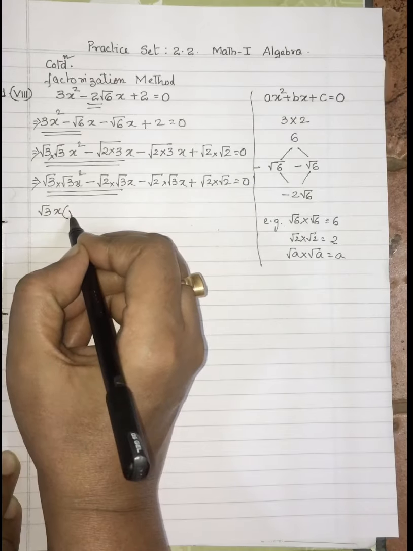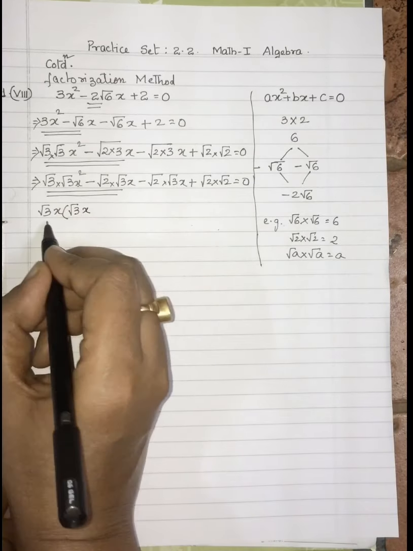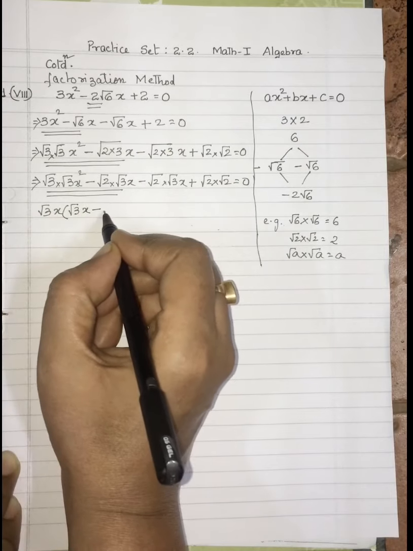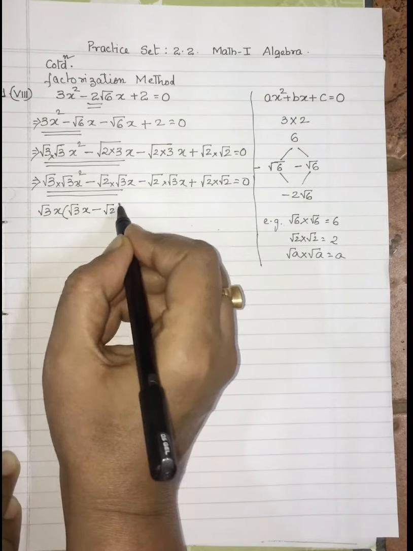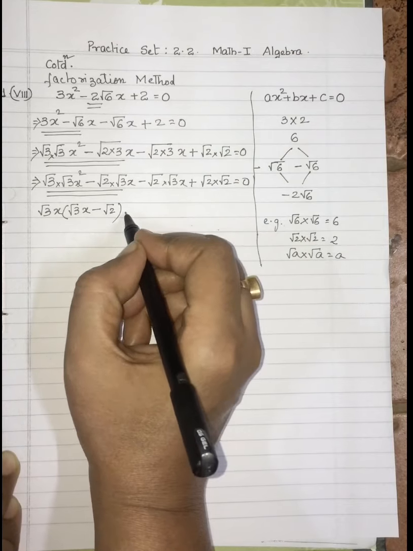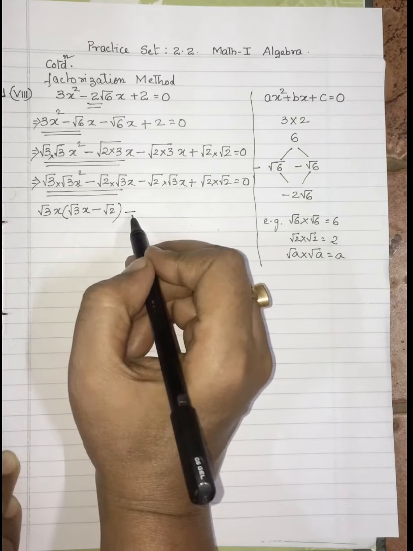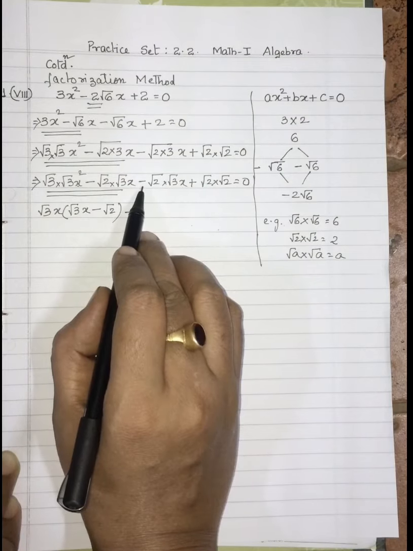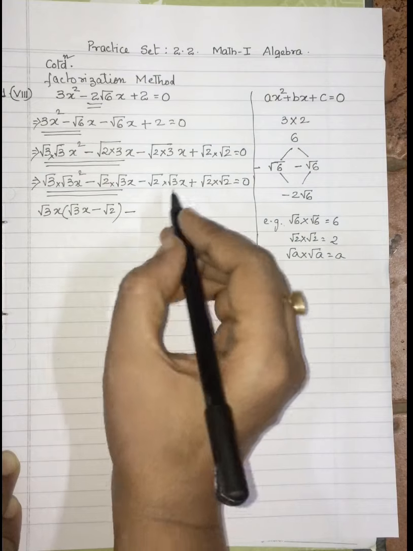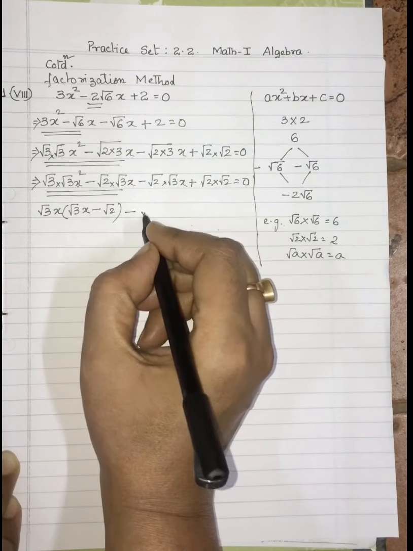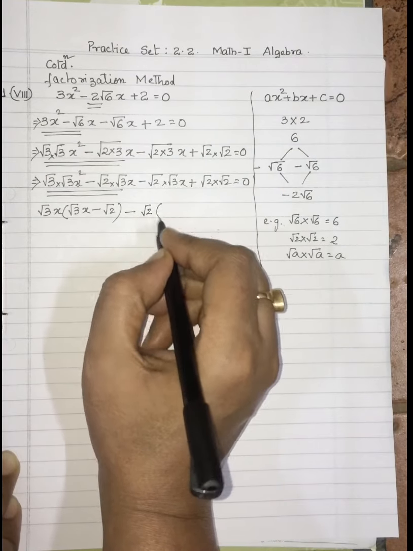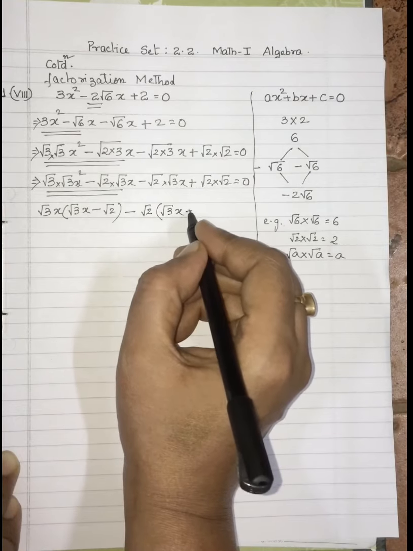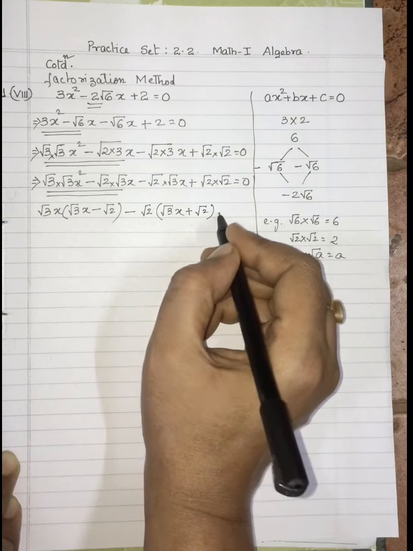In the first case, √3 into √3x, that is x into x², minus √2 is left. In the same manner, in the second case, we have to take minus common, because this we want to make positive, and we can remove √2. If we remove √2, in the first case we are left with √3x minus √2.